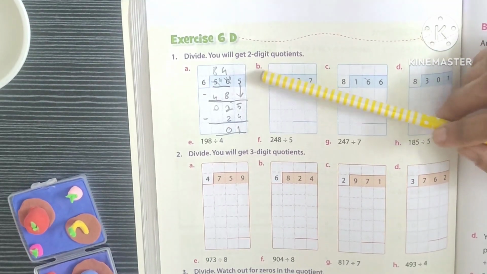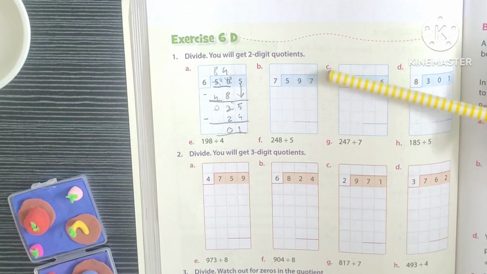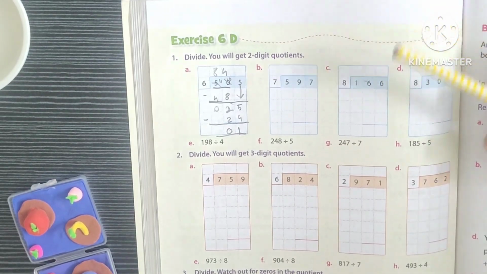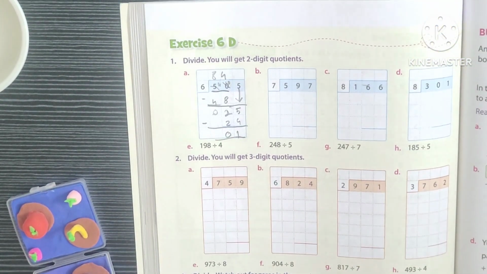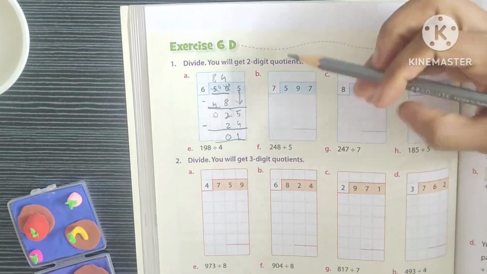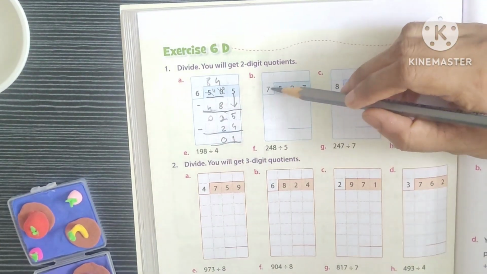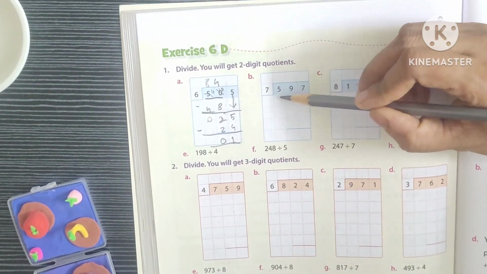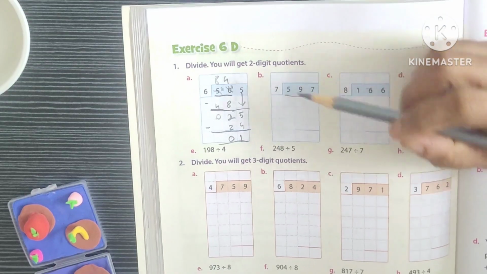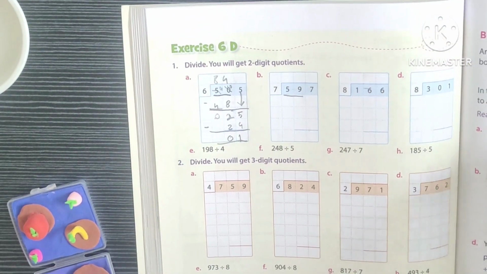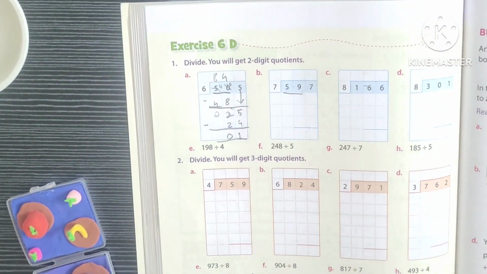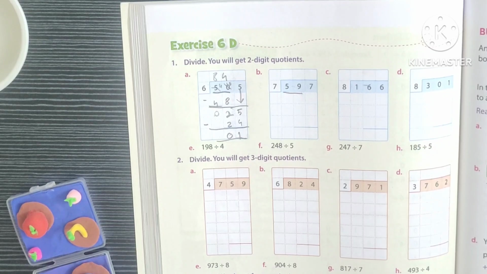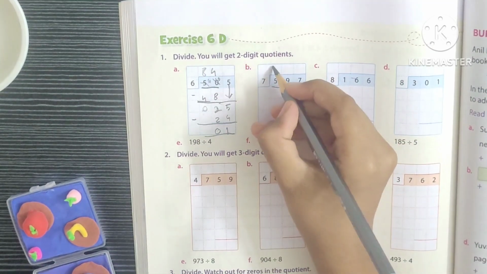Understood? Next, 597 divided by 7. Here also it is the same, because 5 is lesser than 7. So you have to take 59. 8 7s are 56.